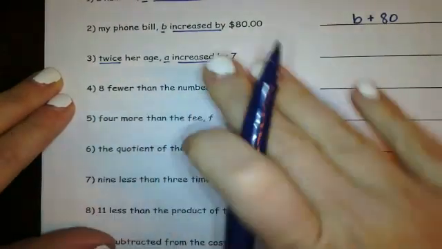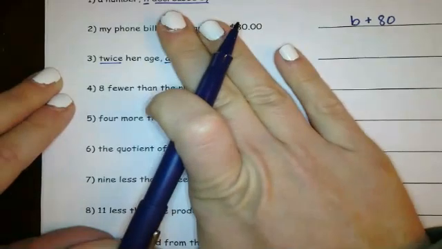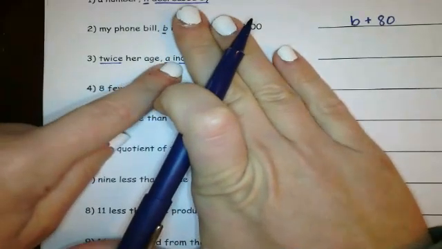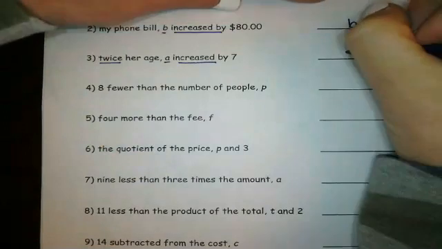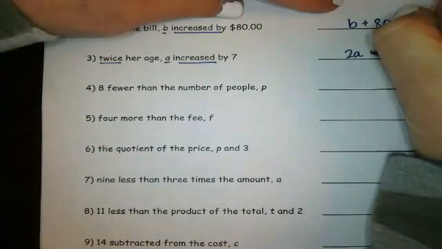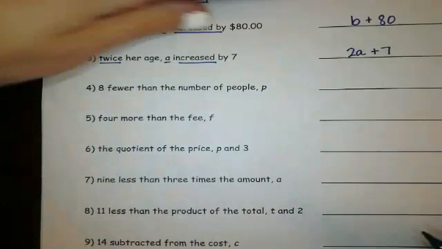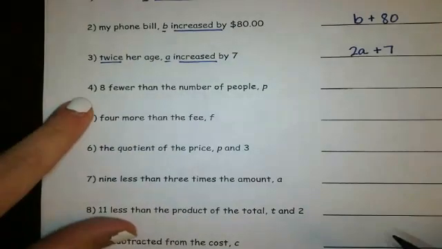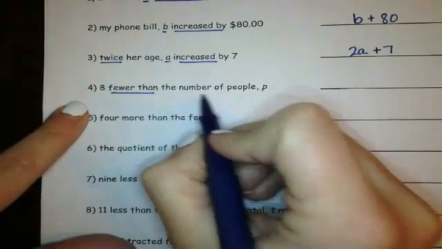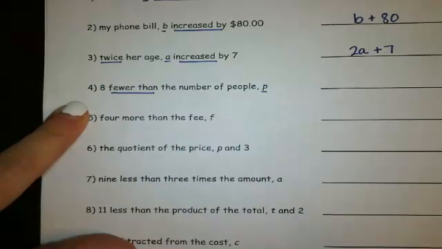This is kind of a two-parter. If I cover up the increased by 7 and we just have twice her age, A, twice is times 2, so that would be 2A, and then increased by 7. Number 4, 8 fewer than the number of people, which is P.